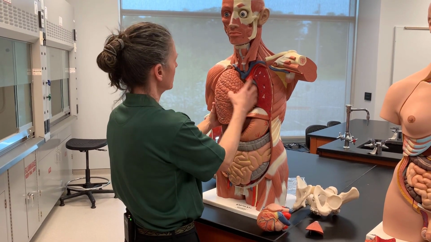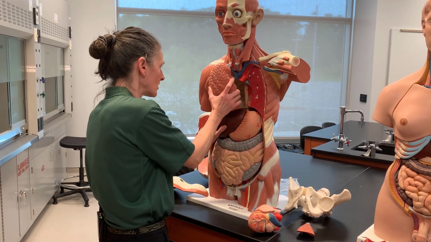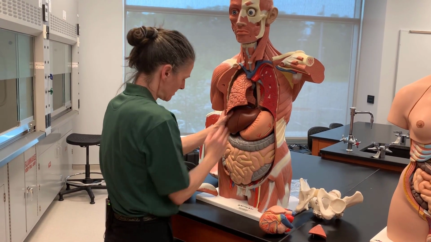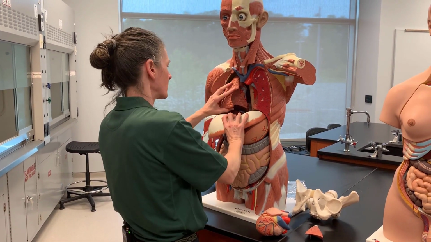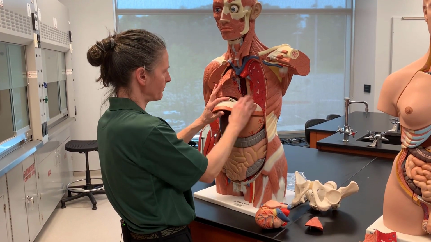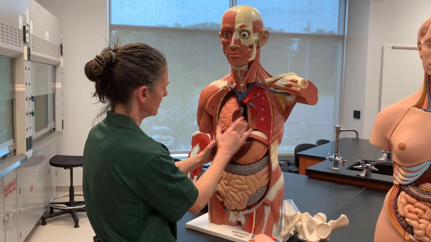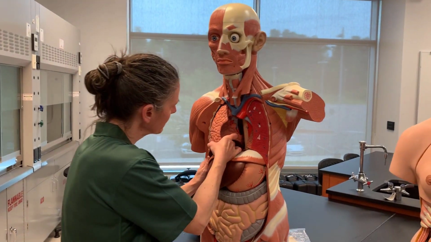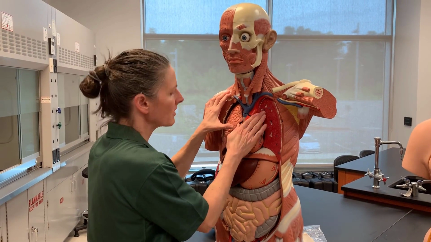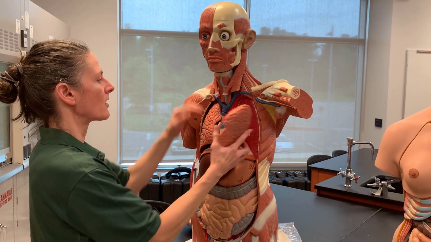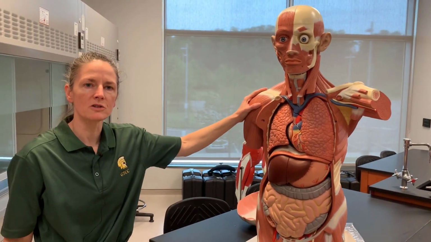Sometimes putting these things back together can be quite the task. So I'm going to have to take the diaphragm out for just a moment to get the lung back in there. And then we can put this back. And sometimes these models can be quite the thing to put together and take apart. And now we could put our heart back in. And our other lung. And that concludes our introduction to the body cavities.